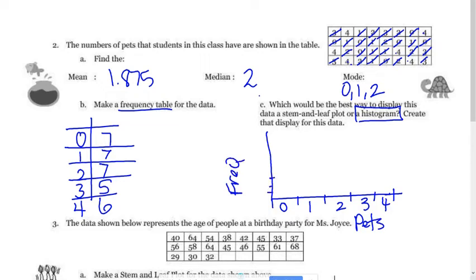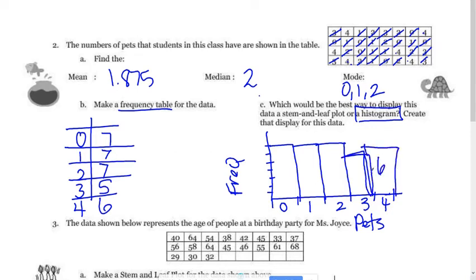I need to go up to at least 7. So there was 7 for 0, 7 for 1, 7 for 2, and then 5. So I didn't do a good job of that one. And then 6. And I didn't do perfect, so this should be 6. But you get the picture, I think.